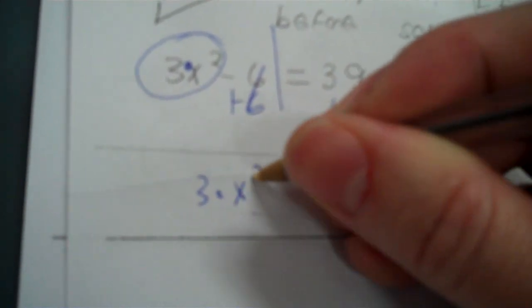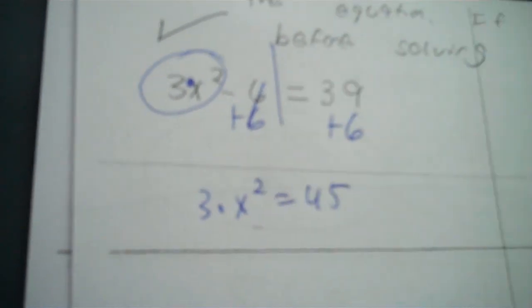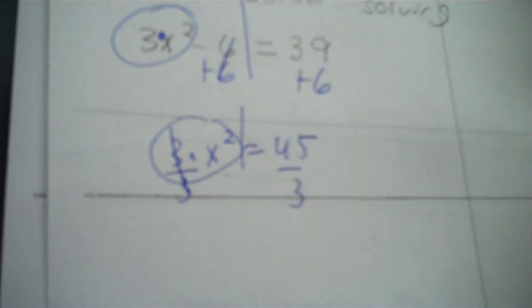You got multiplication by 3, x to the second, minus 6. You have to take out your minus 6 first. You would plus 6. That would take us to 45. Then you take out your times 3 with divide by 3, and that would take you to 15.